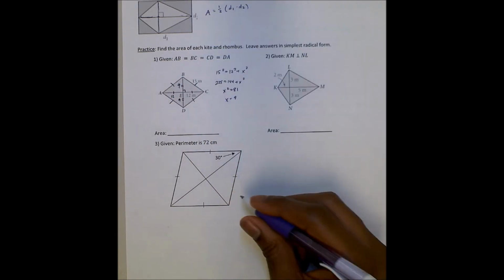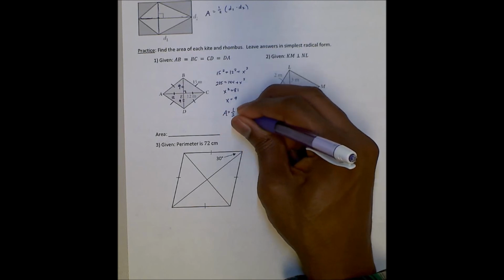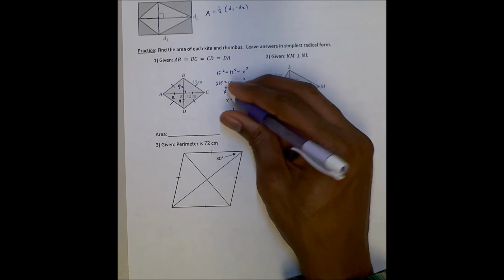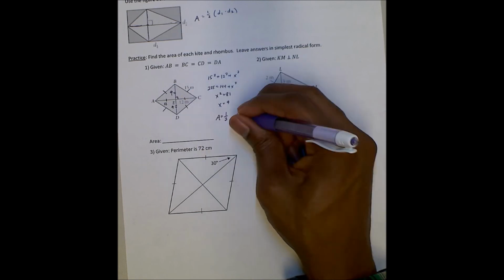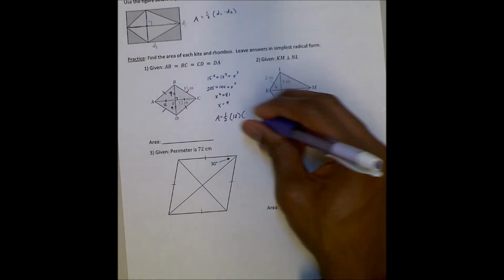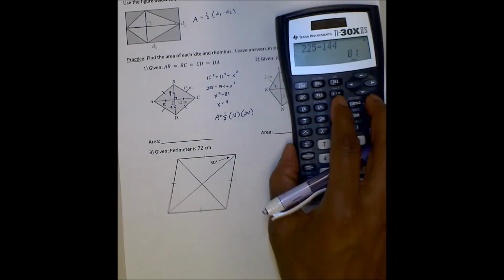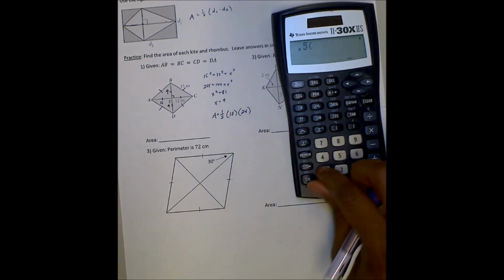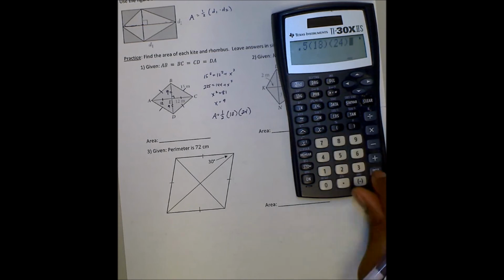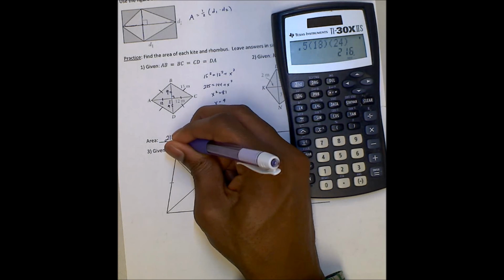And so now I can use the formula. Area equals 1/2 diagonal 1, which is 18, 9 plus 9, and diagonal 2, which is 24, 12 plus 12. And so 1/2 times 18 times 24 would be 216. 216 meters squared.